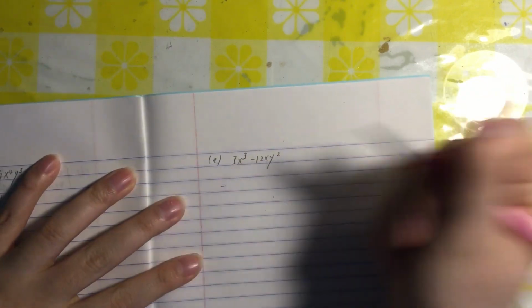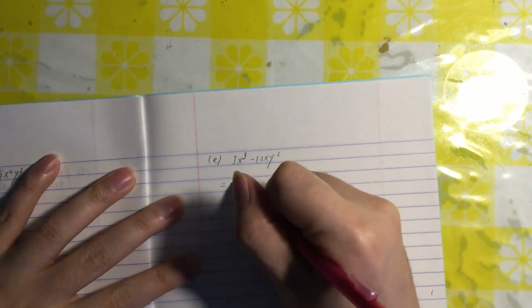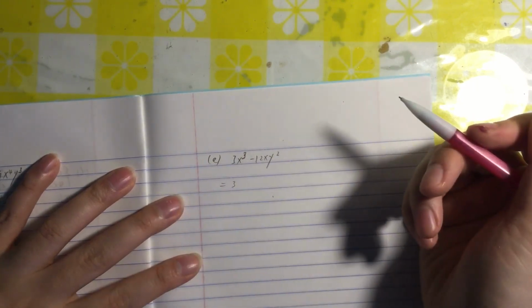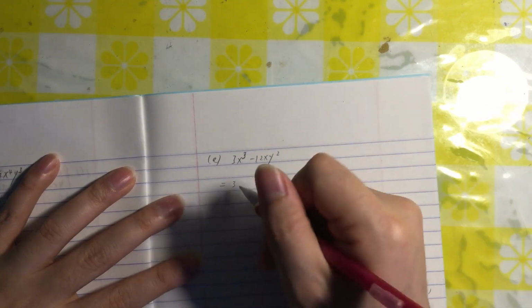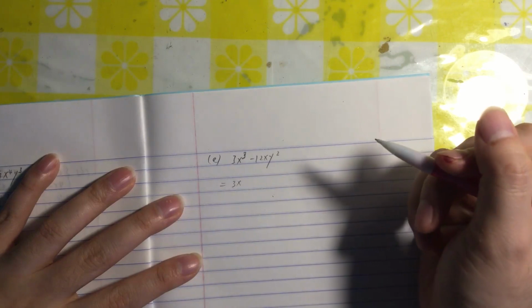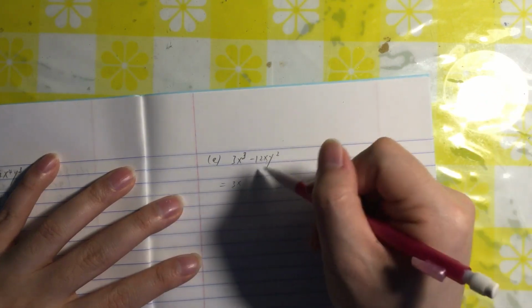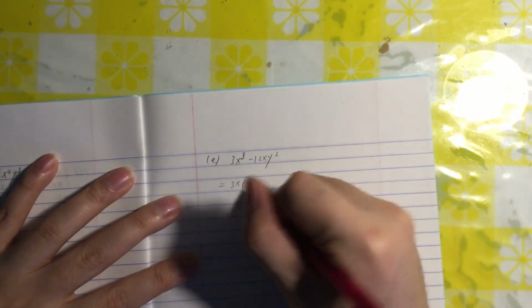Look at the numbers. For 3 and 12, the greatest common factor is 3. That's the largest number that goes into both numbers evenly. Next, choose the common letters. The only common letter here is x. And then pick the lowest power. For x, the lowest power is power 1. So that's the greatest common factor.